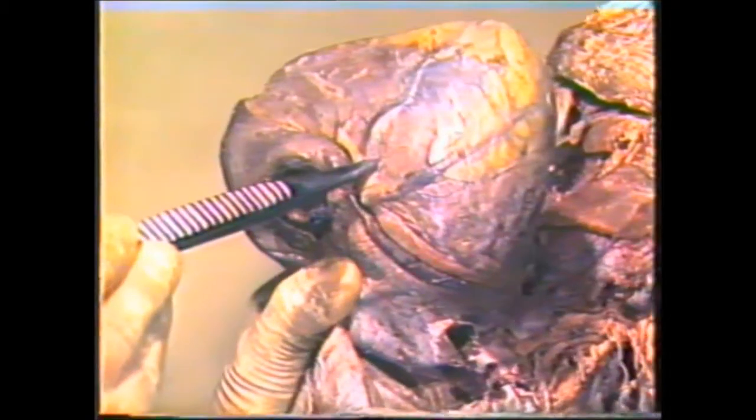The two ventricles are separated from one another by the posterior interventricular groove, which lodges the posterior interventricular branch of the right coronary artery and the middle cardiac vein.